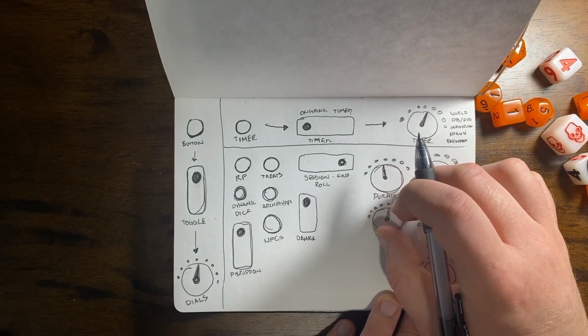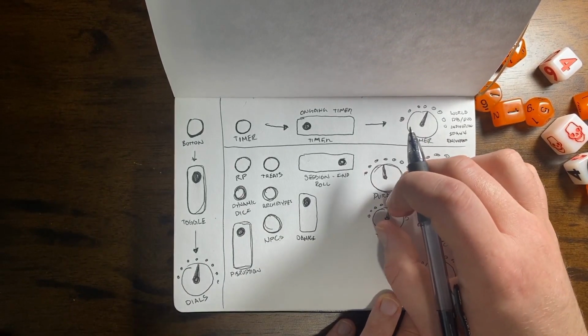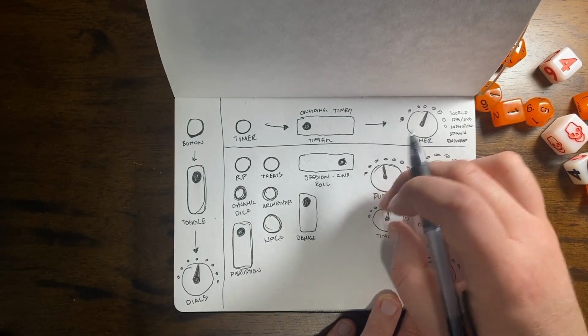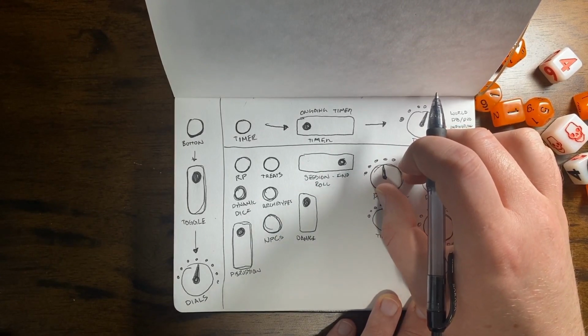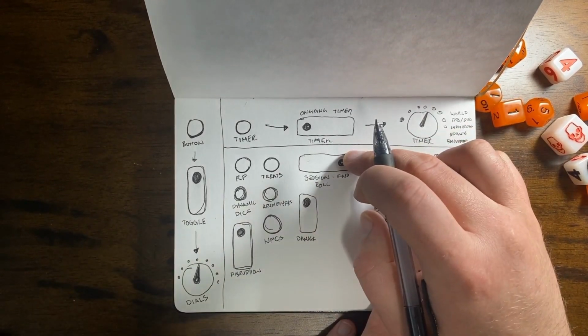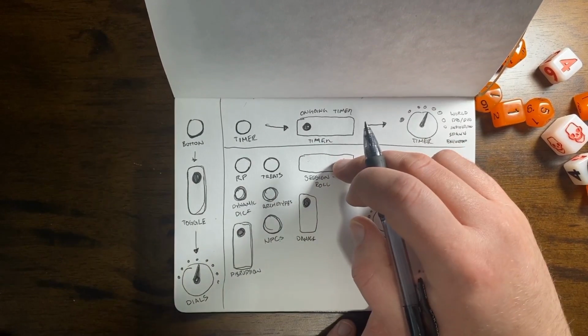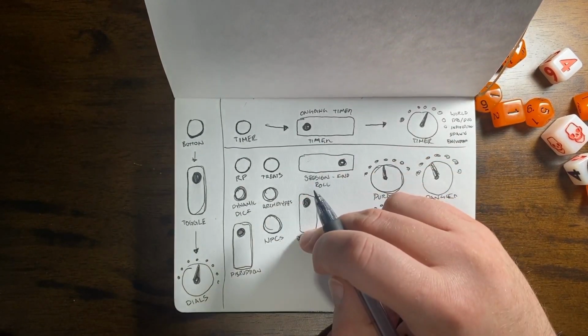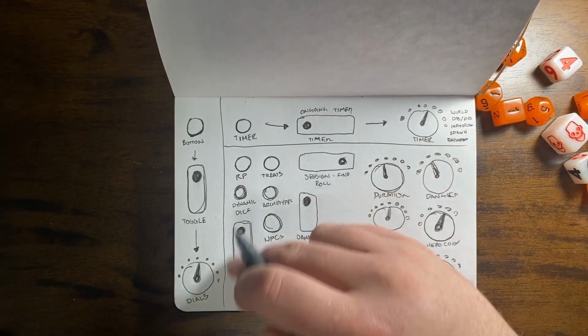The timers, I don't necessarily want it to have a huge impact, so maybe I'm going to dial it down, but this duration is still going to be important. I really want to make sure the session end roll is key, so I'm going to make sure that's on. I'm going to turn off some damage, so we're not running there, but disruption is a big thing.